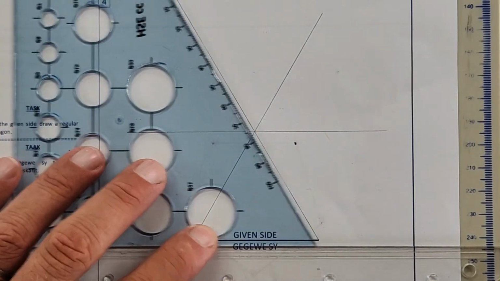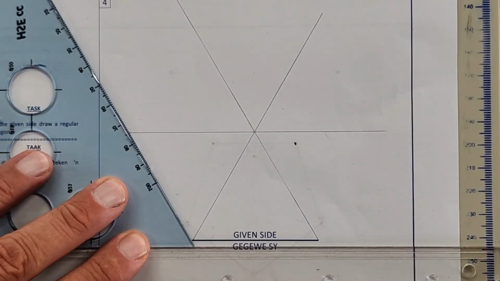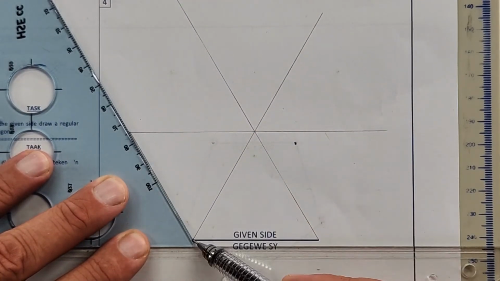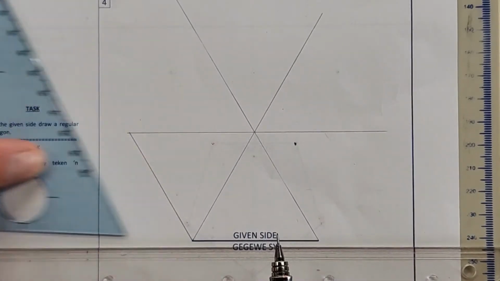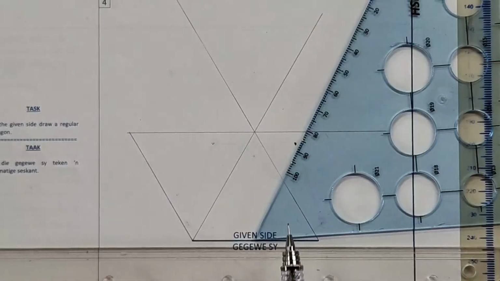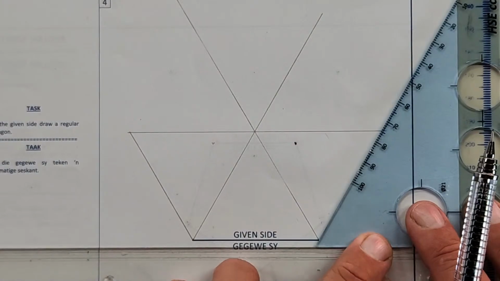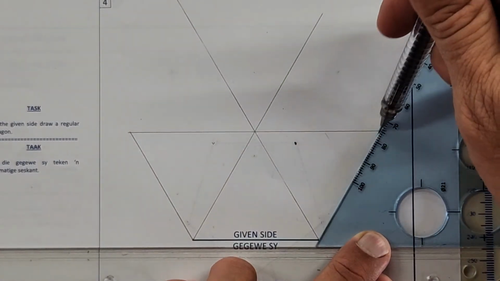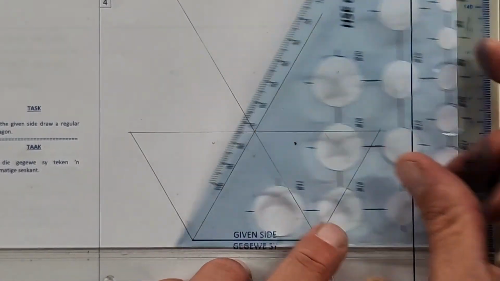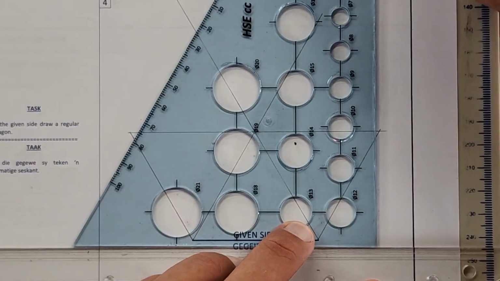Then still 60 degrees from this corner up, flip it, so we're using the 60 degrees all the way through.